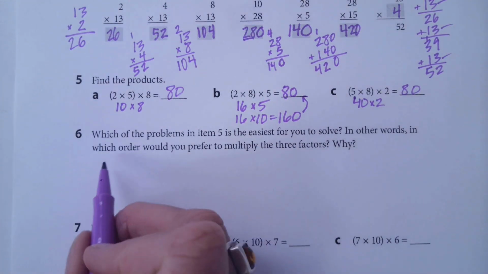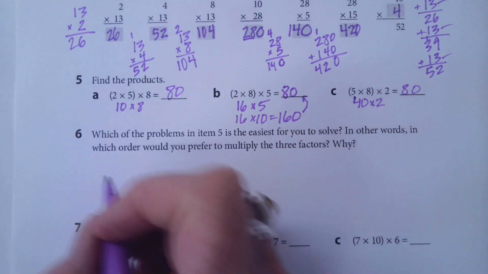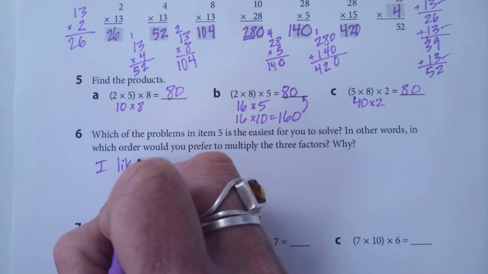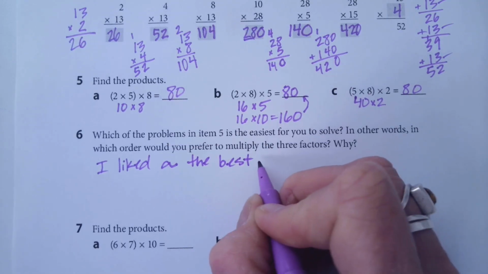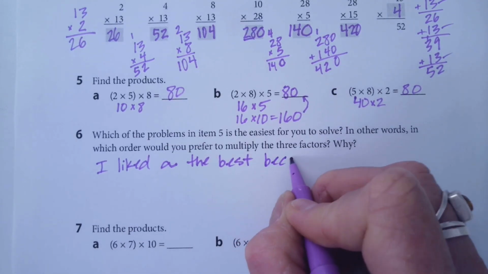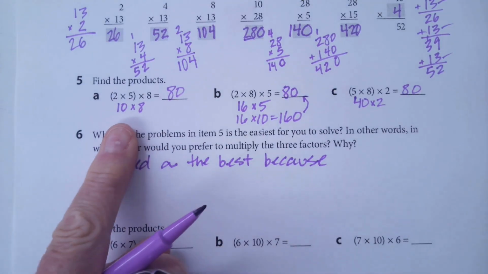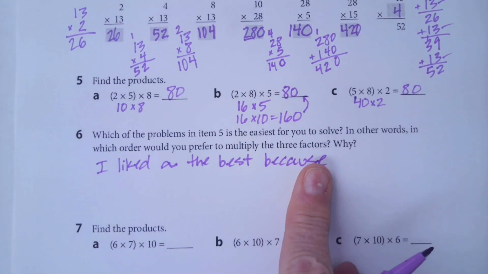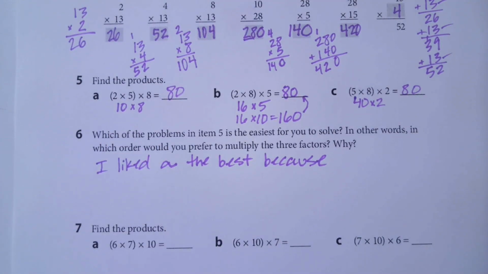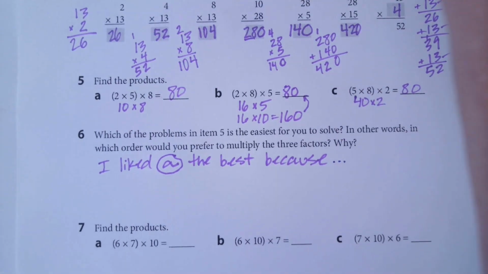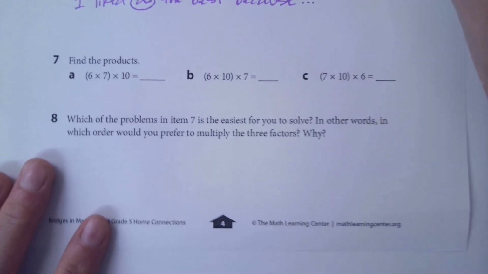It says, in which order would you prefer to multiply the 3 factors? I liked A the best, and I liked A the best because I'm going to tell you, and I want you to write, and you don't have to choose A. You could choose any one you want. I liked A the best because we ought to make a 10. And anytime you can make a 10, it's easy to multiply by 10 because you just add that 0. You turn 1s into 10s. So you go ahead and write your answer. You do not have to agree with me.